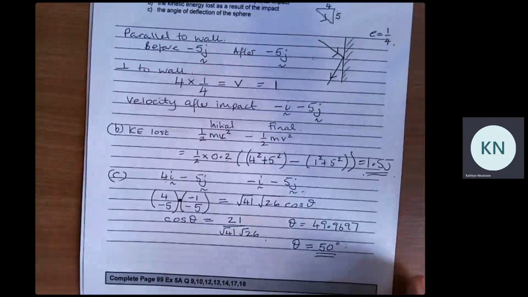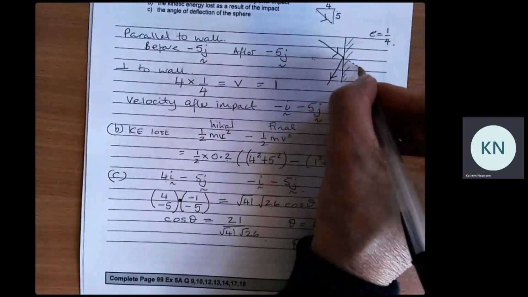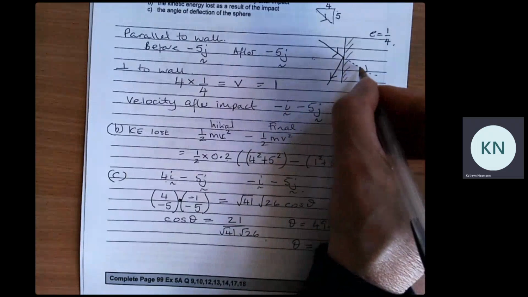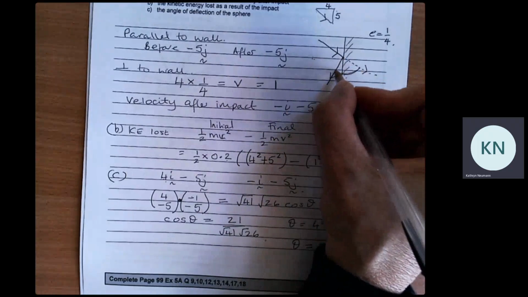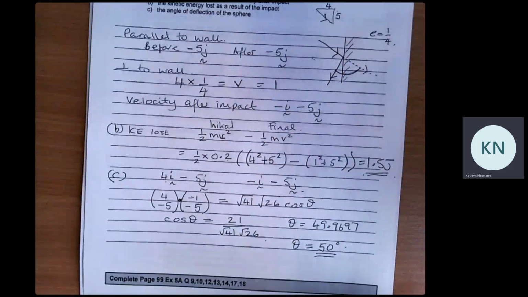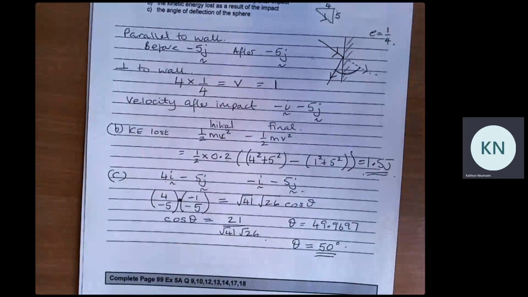And notice that that angle of deflection, if I carry this vector on up here, that was the incoming velocity. So that is the angle there through which the velocity has been turned as a result of the collision. So this is an example using vectors. It's the same principle as before, just need to watch the signs when we're dealing with the components.